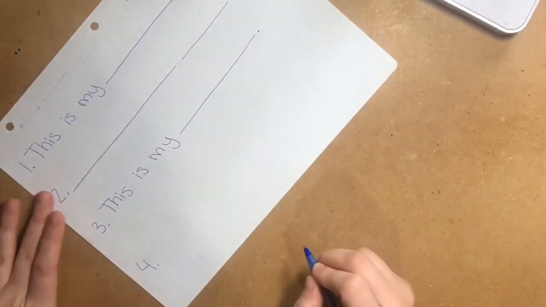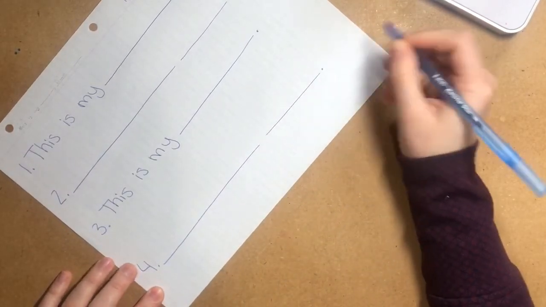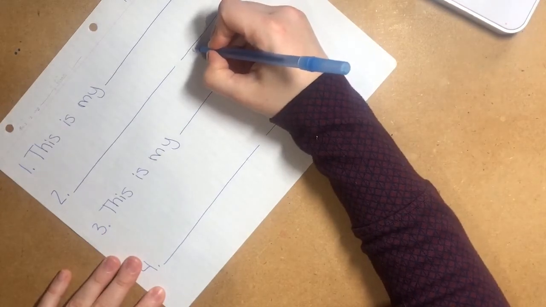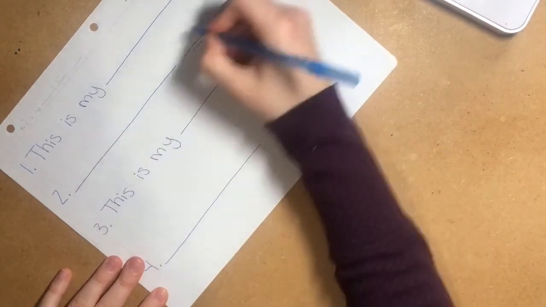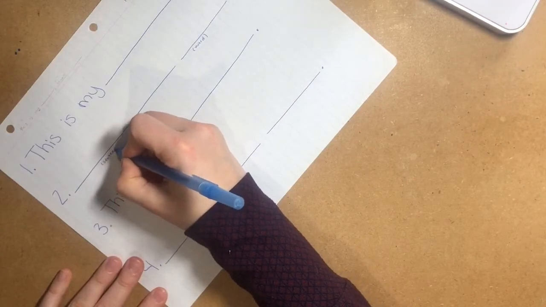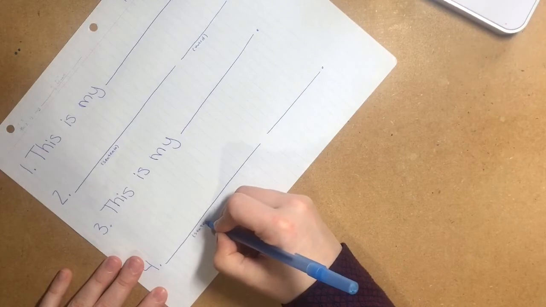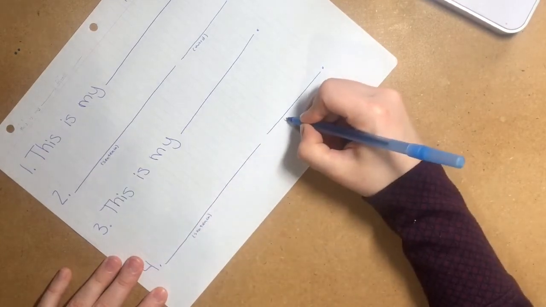And then 4 is going to be the same thing as this one, your own sentence, and then your rhyming word right here. So I'm just going to put in parentheses a word, and then sentence. Same thing, sentence, and then word.